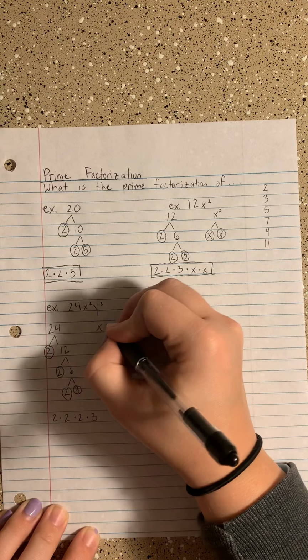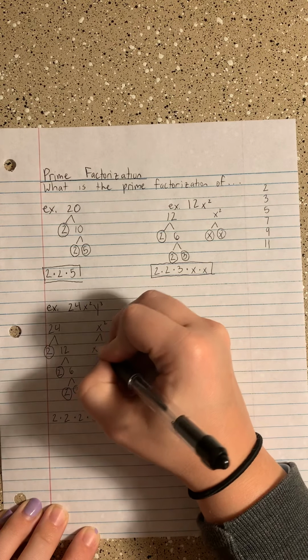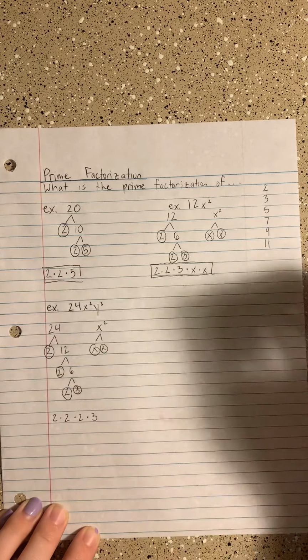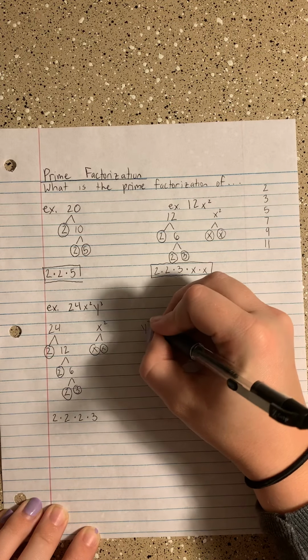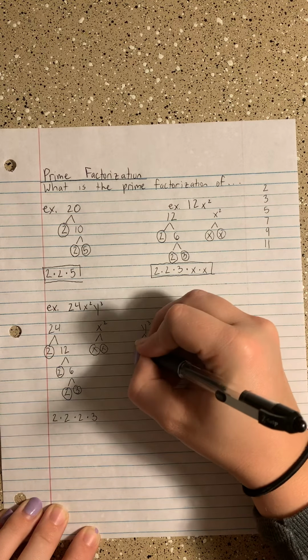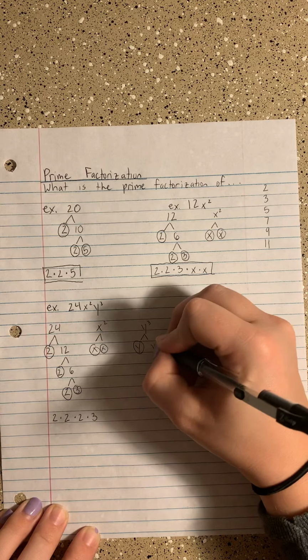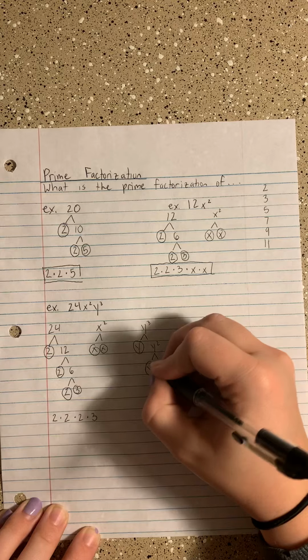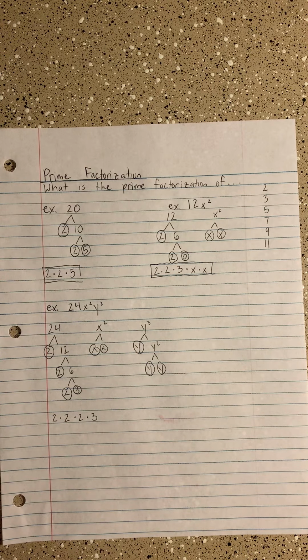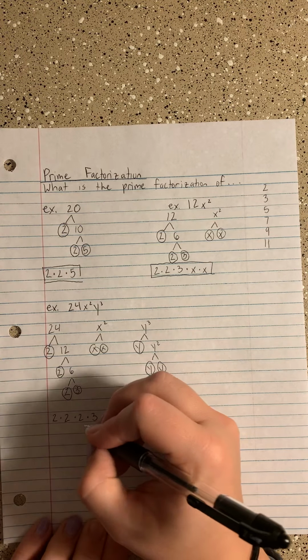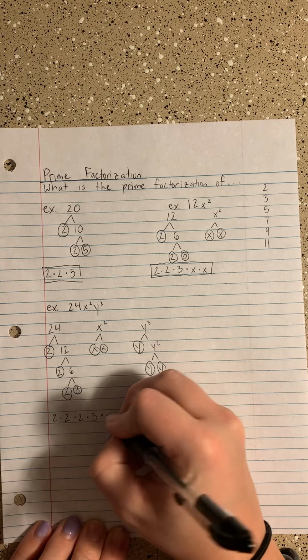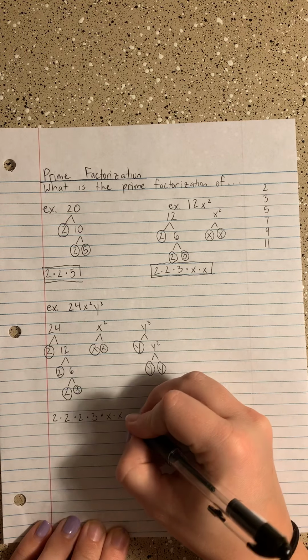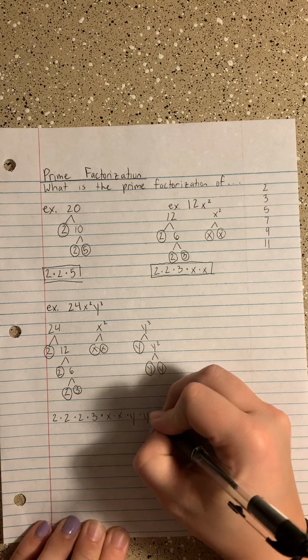And then we also have an x squared, which just breaks up into x and x. And then y to the third, we can take a y out of that, and then you've got y squared, and then that breaks up into y and y. So it's just y times y times y. So we've got 2 times 2 times 2 times 3 times x times x times y times y times y.